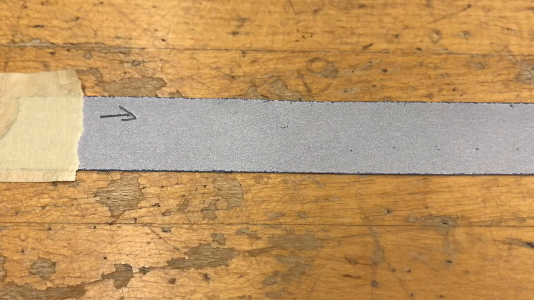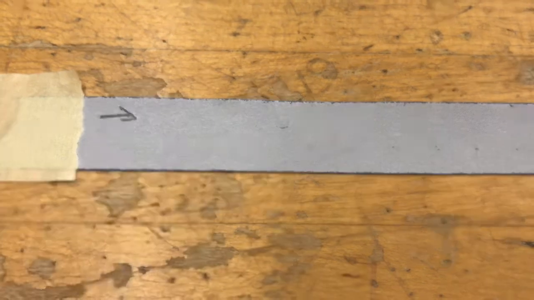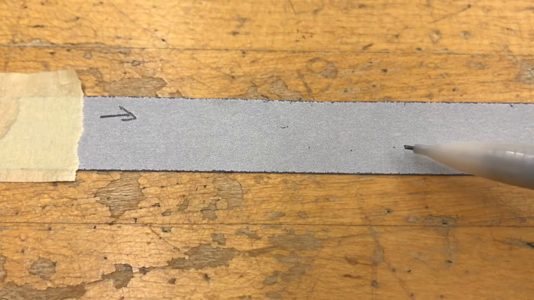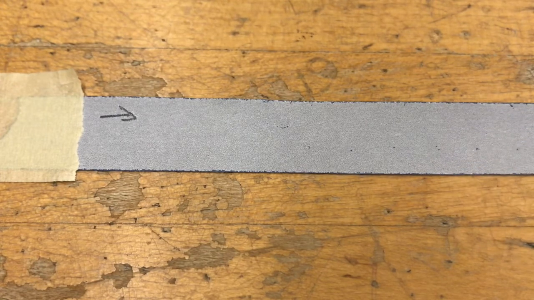So I've taken the tape off of the track and they're pretty faint, but if you look, you can see little dots on the tape. Those are marks from the spark. And so those are position recordings that happened 60 times a second.